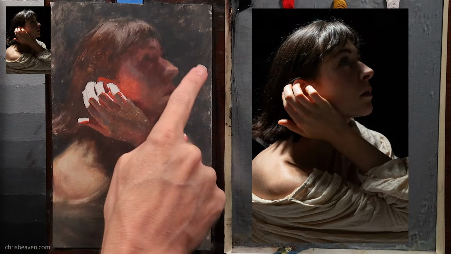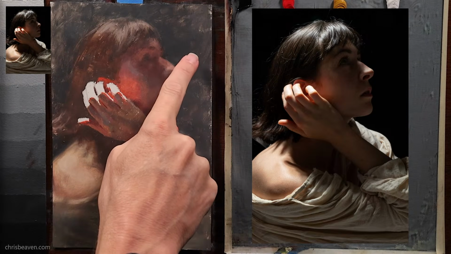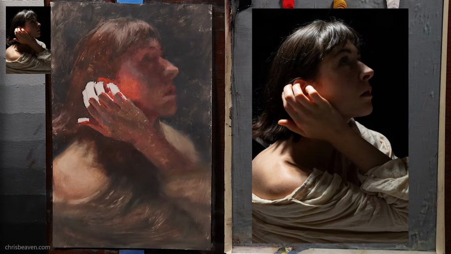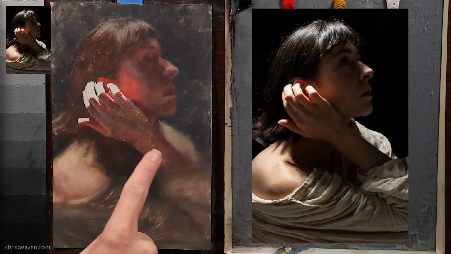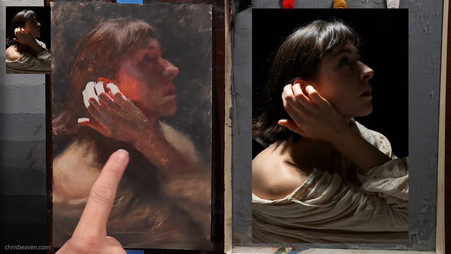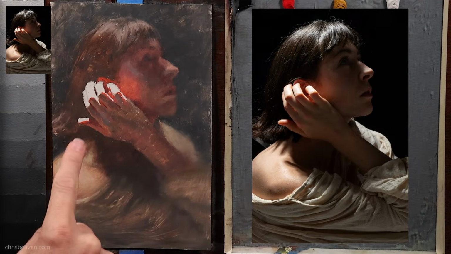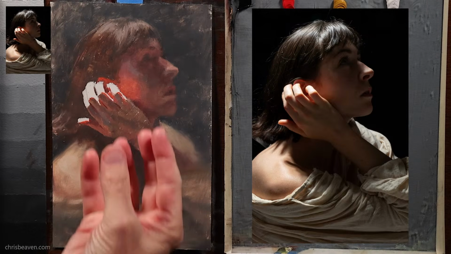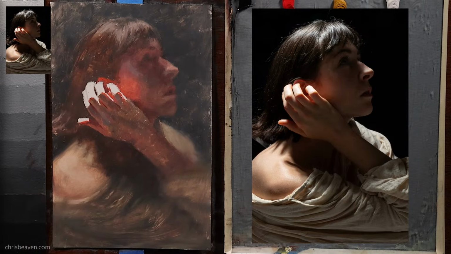Like this is my darkest dark, this background. I don't want to get any darker than that. Although I think I got too dark down in here. So I might want to lighten that up a bit because it does feel a little bit incongruent. It does kind of push things up to the top, give focus here, but I don't like that.